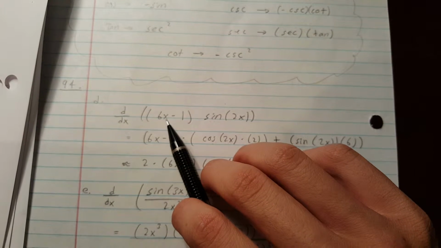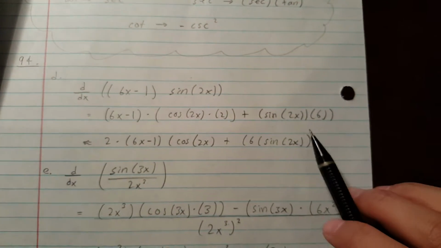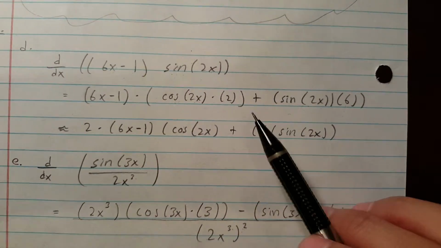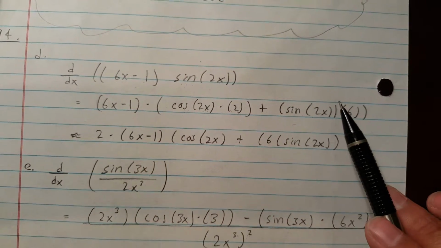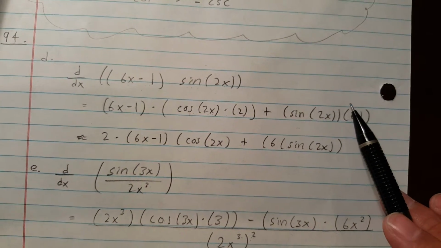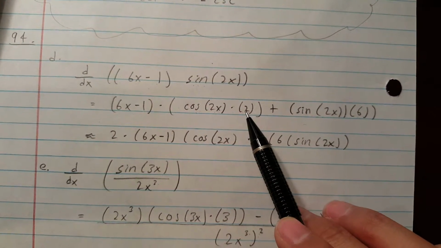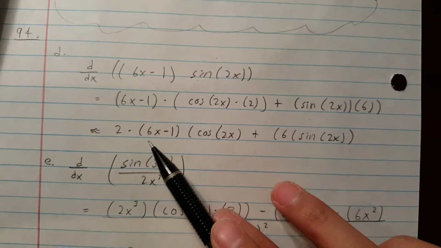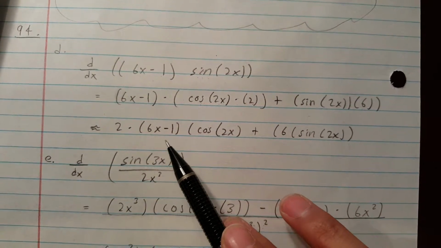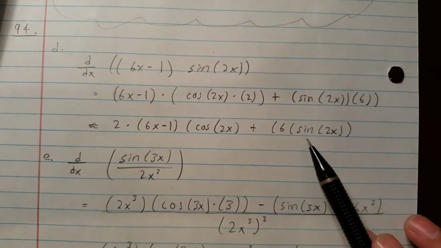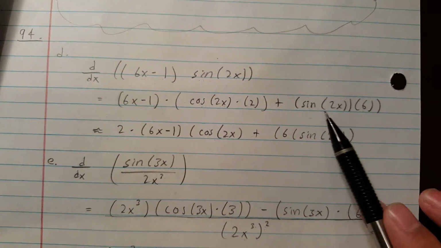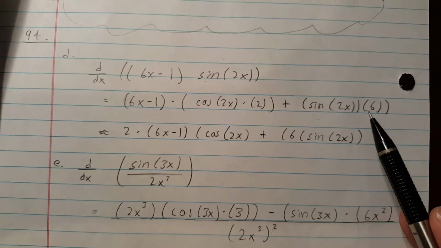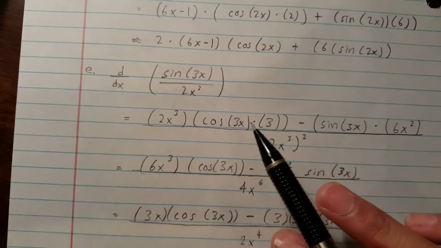And then we have 6x, right? Well, the derivative of that is going to be 6. So we got sine 2x times 6, right? And right now, this is correct. But if you wanted to write that more correctly, I guess, you would take these coefficients or constants and stick them in front of everything else right there. See that? 2 times 6x minus 1 cosine 2x, plus 6 times sine 2x as opposed to sine 2x times 6. Basically the same thing.